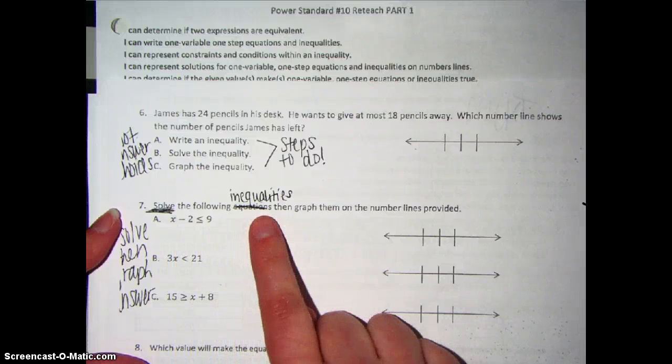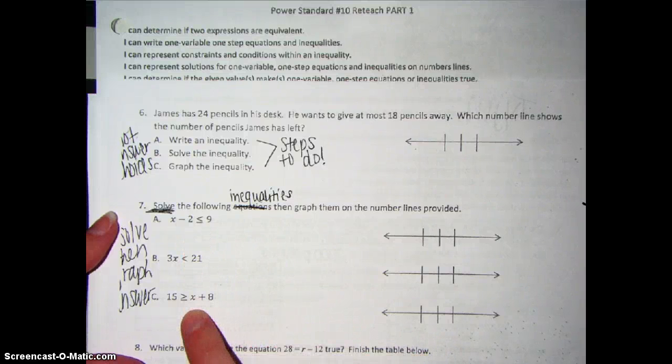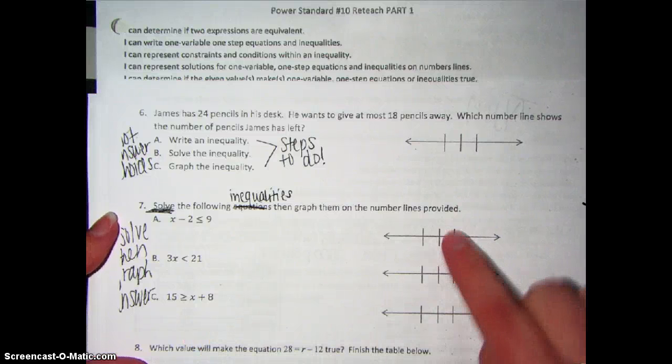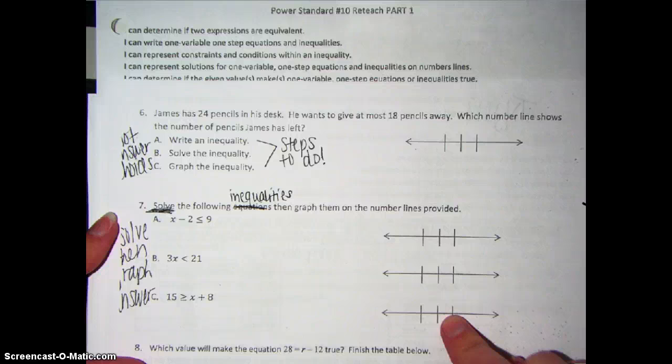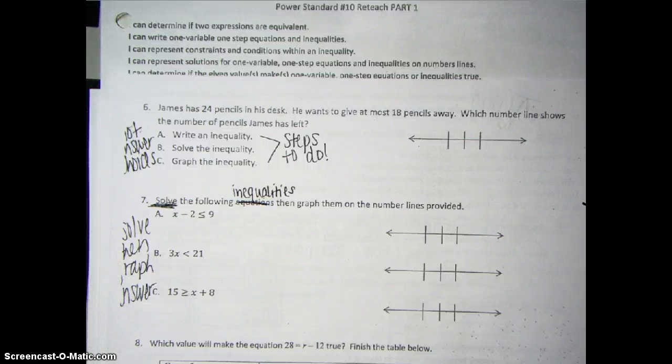I apologize, inequalities is what should be there, so scratch it out and write inequality. Then graph it on the number line provided. Right here, you have inequalities. When you are graphing them, you need to have an open or closed circle on the graph, and you need to have your arrow for less than or your arrow for greater than, depending upon which problem you are working. Okay, remember it should be filled in if it is equal to.